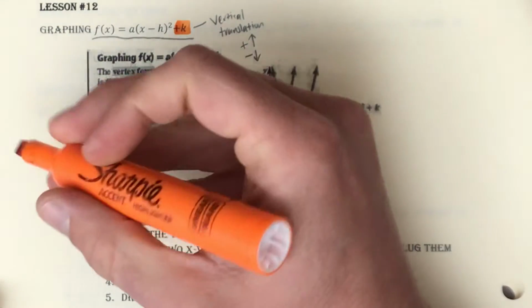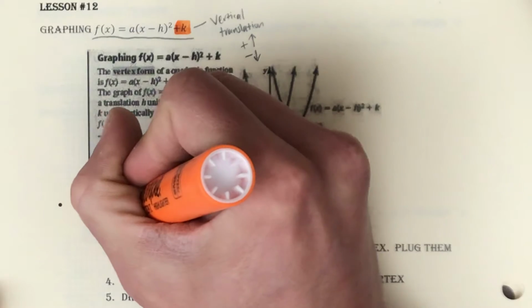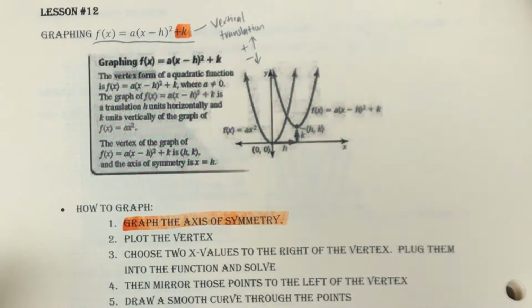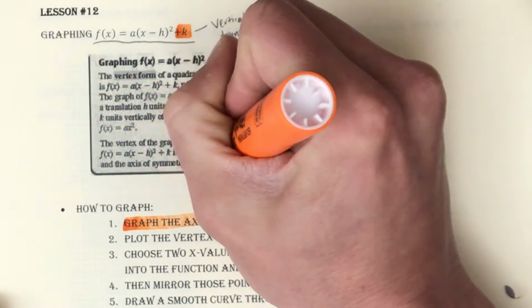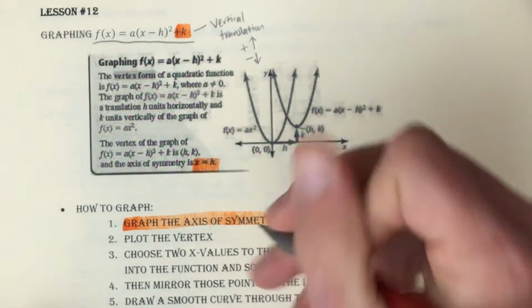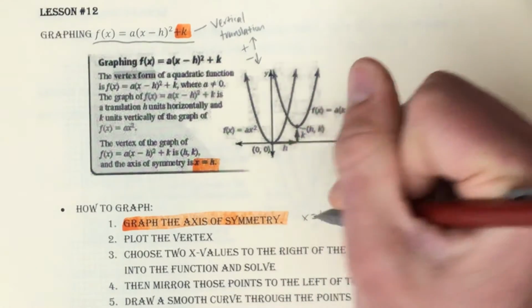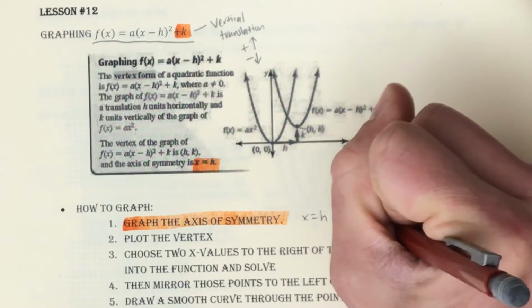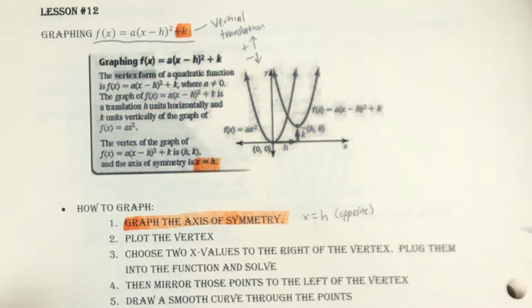We're going to start by graphing the axis of symmetry. And remember from the previous lesson that we find our axis of symmetry by x equals h. And remember, h always works as an opposite. So if it looks like a negative number inside of the parentheses, that means it's a positive number. If it looks like a positive number, it's really a negative number. So keep that in mind.